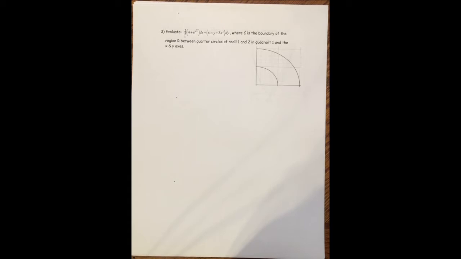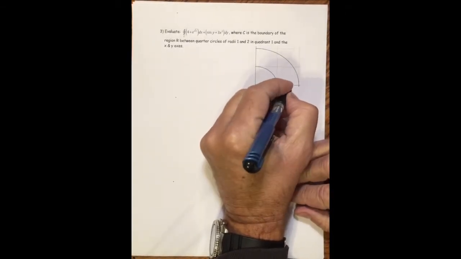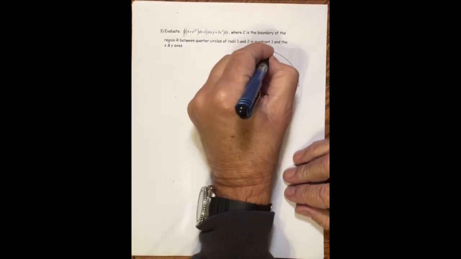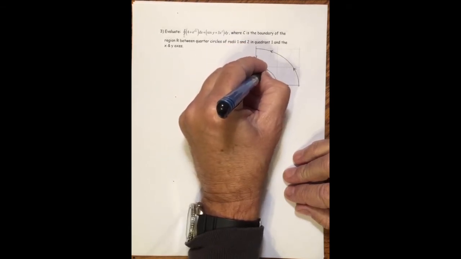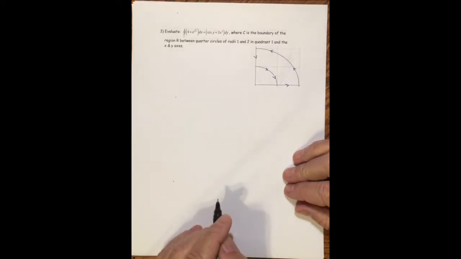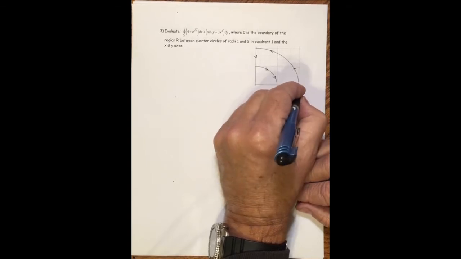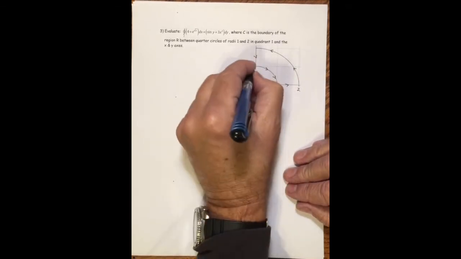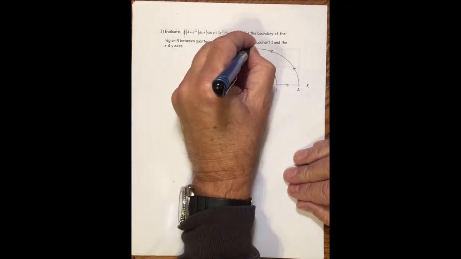Evaluate this line integral where C is the boundary of the region R between the quarter circles of radius 1 and 2 in quadrant 1 and the x and y axes. So I've got to make sure this thing is oriented this way. Okay, now 1, 2, and 1, and 2, x-axis, y-axis.